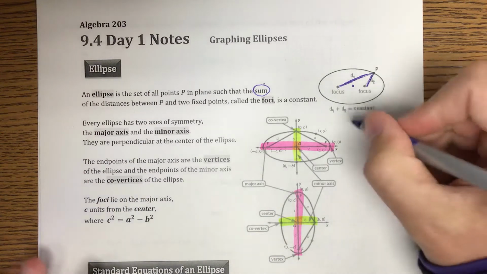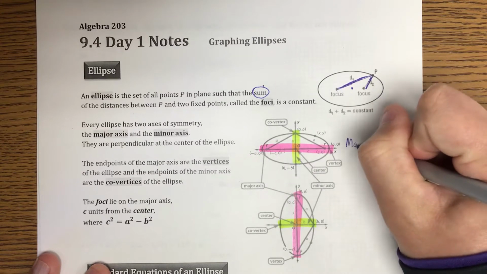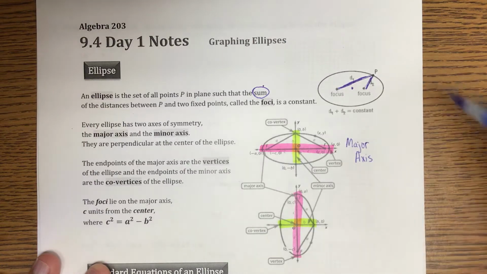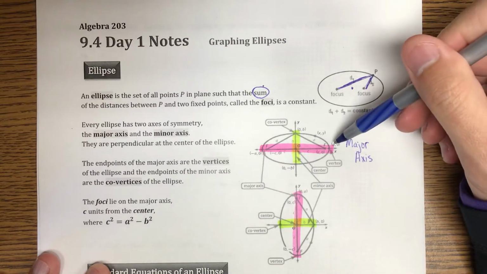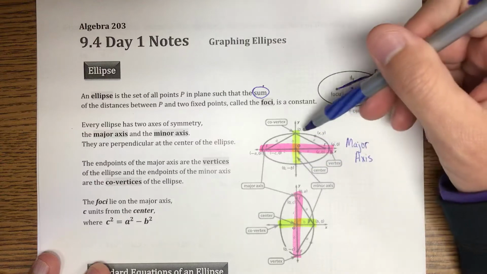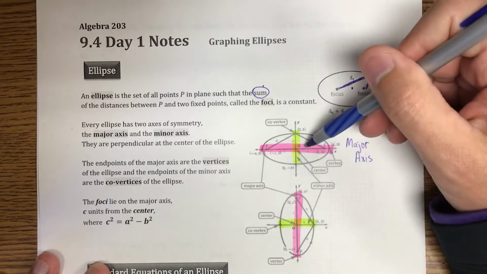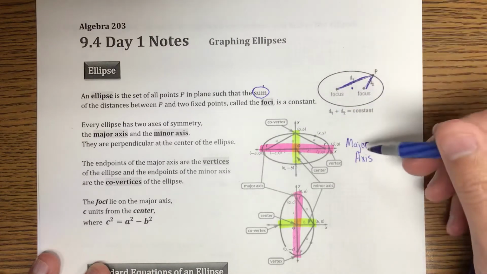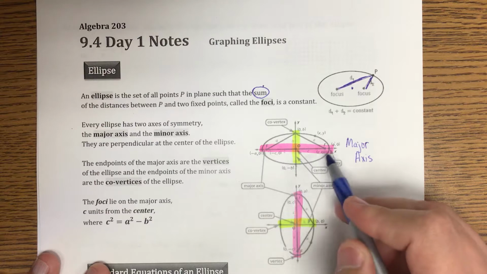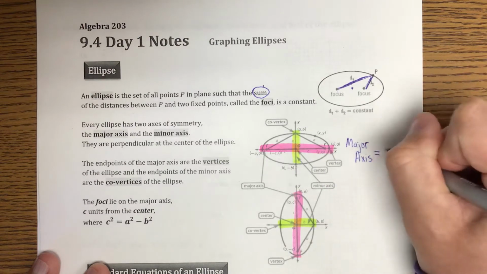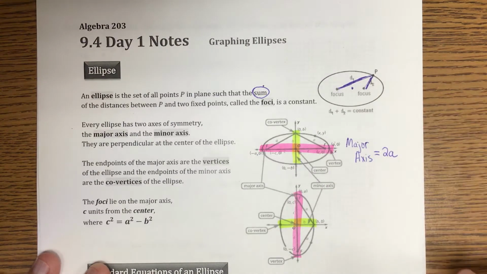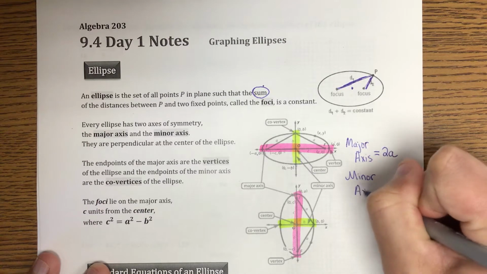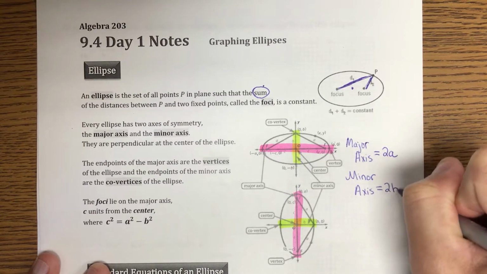So the major axis will have a length. If you look carefully here, they denote a variable A, a variable B, and then they also denote a variable C, which is actually a little bit smaller than A. So if I start from one vertex and go to the other, the major axis has a length of 2A, whereas the minor axis has a length of 2B.